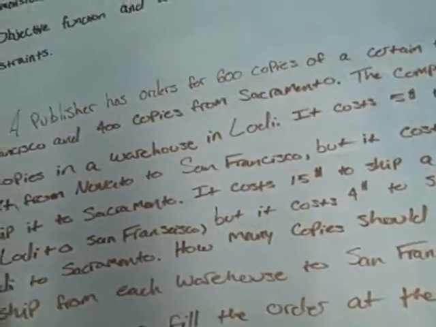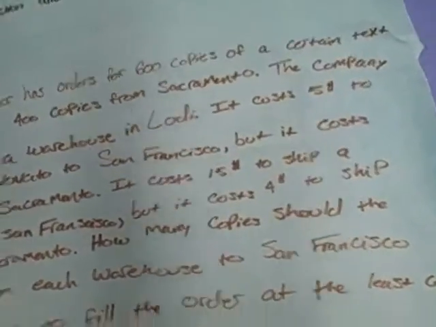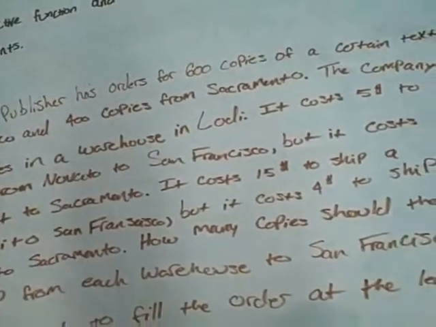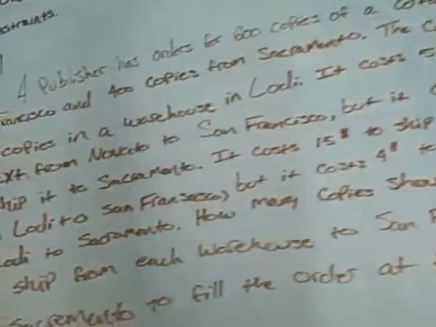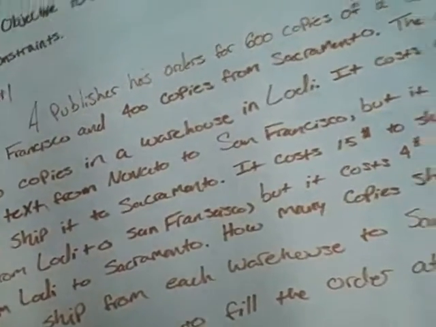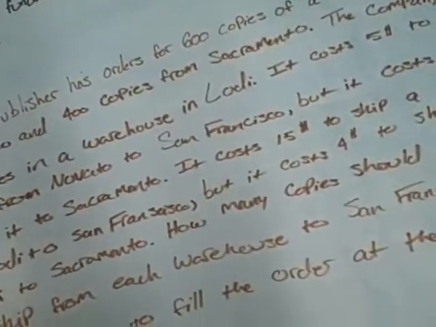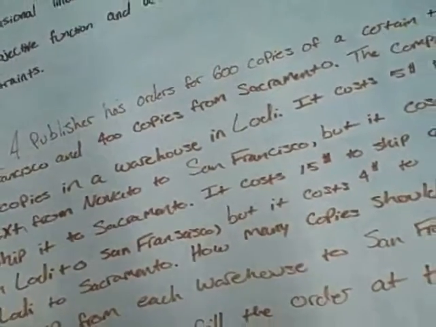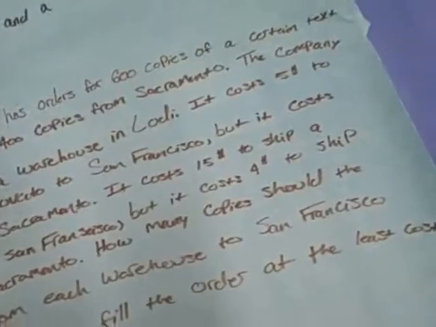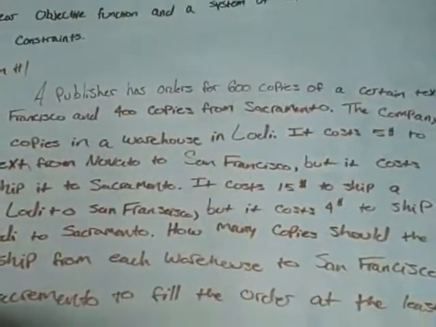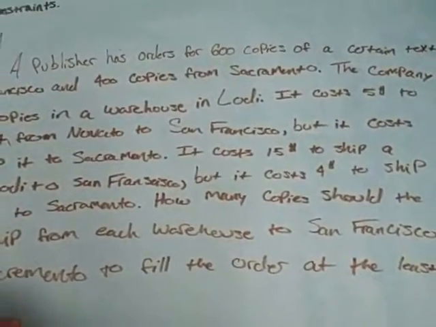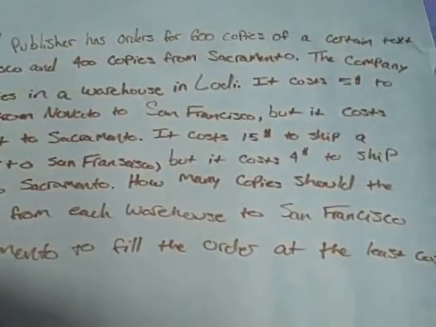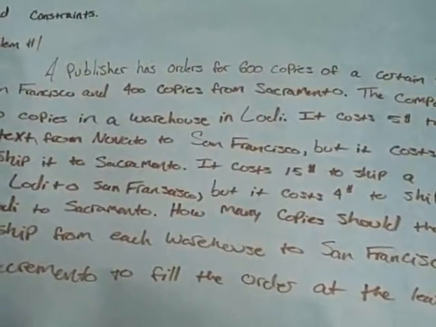It costs $5 to ship a text from Novato to San Francisco, but it costs $10 to ship it to Sacramento. It costs $15 to ship a text from Lodi to San Francisco, but it costs $4 to ship it from Lodi to Sacramento. How many copies should the company ship from each warehouse to San Francisco and Sacramento to fill the orders at the least cost? This is actually one of the hardest parts of a linear programming problem: understanding and sometimes reading the word problem itself, because you have to take the word problem and get your constraints and unknowns from there, which we have right here.